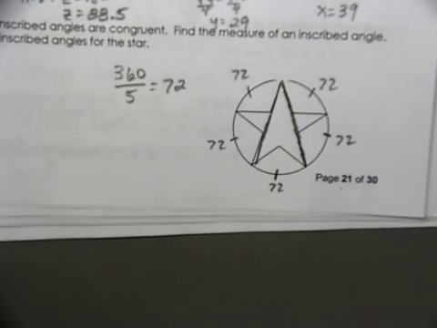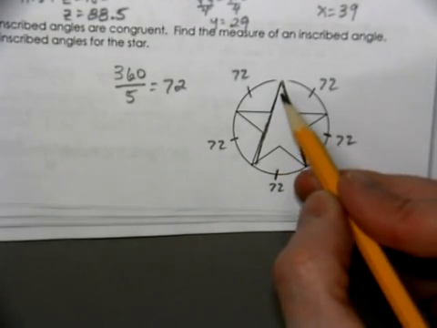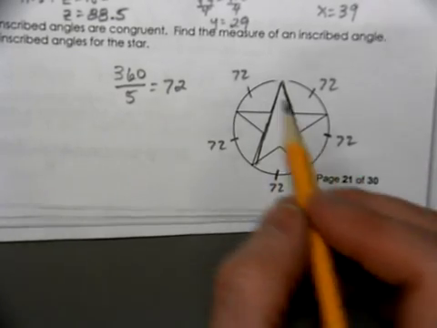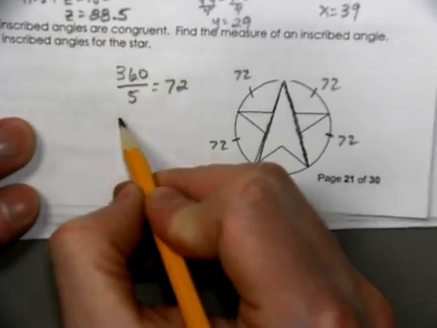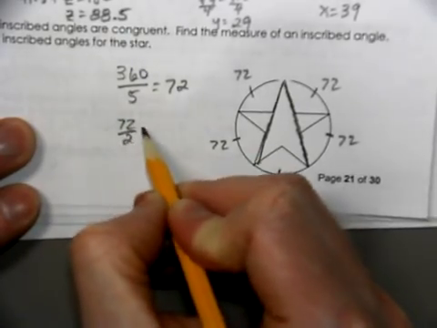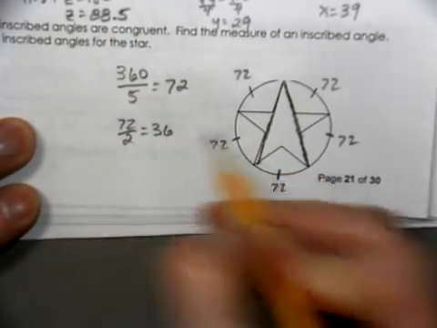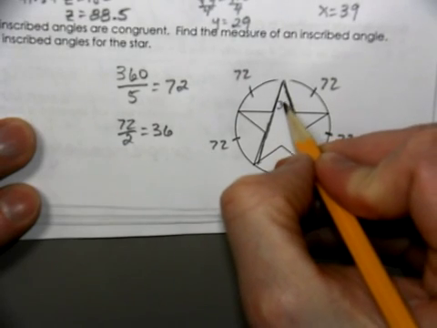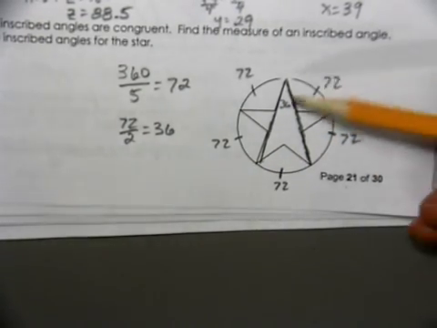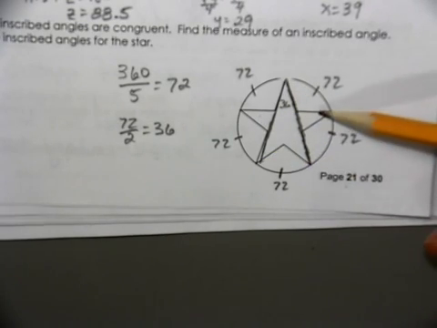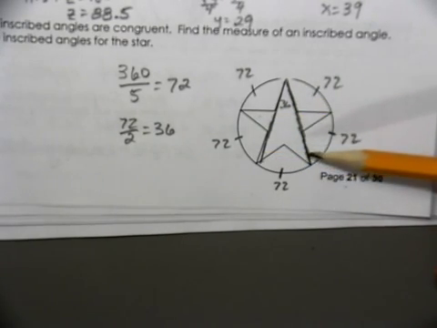Now, to figure out the inscribed angle, remember the angle is half of the intercepted arc. So 72 divided by 2 gives you 36. Now they asked us, what is the measure of all of those angles?